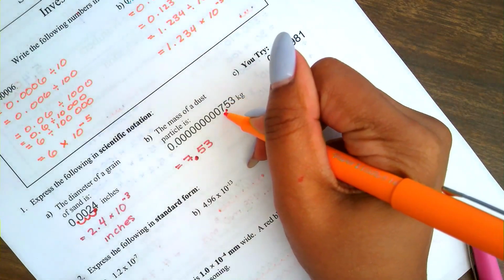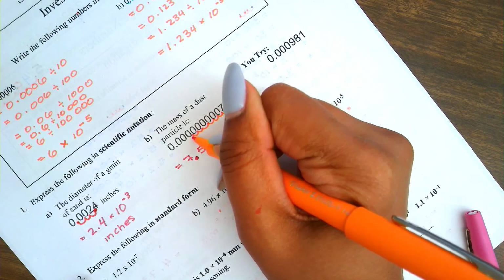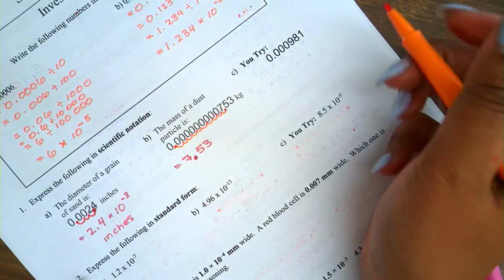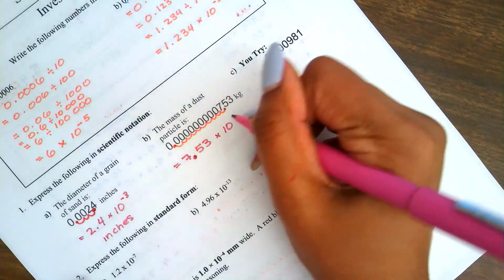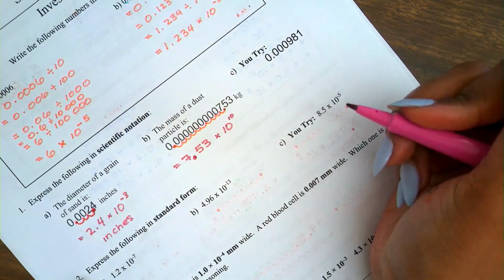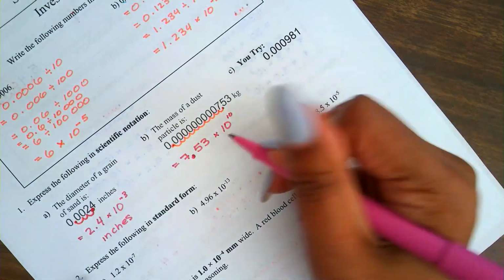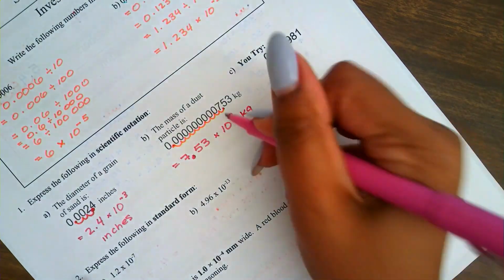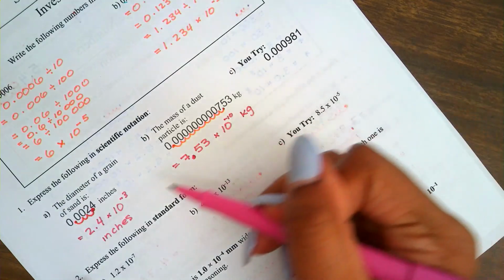Well, let's see. 1, 2, 3, 4, 5, 6, 7, 8, 9, 10 times to get my decimal over there. So I'm going to say 7.53 times 10, and I moved it 10 times. My base is always going to be 10. It's the exponent that changes. Okay, and this is talking about kilograms. And this will actually be negative 10, sorry. So we moved in the negative direction.